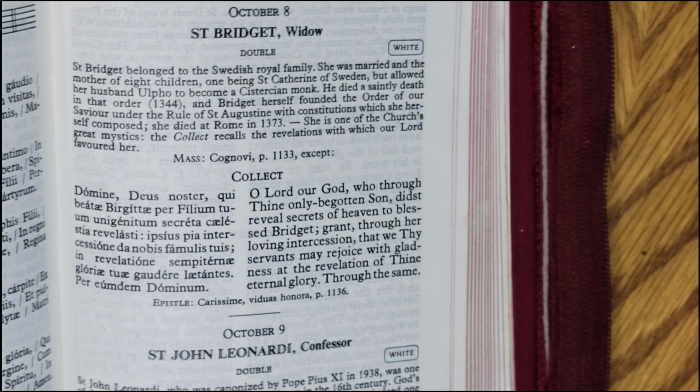So the Church has written a special collect for the Feast of St. Bridget. So you would keep your ribbon on the common Mass, again, Cognovi on 1133, but when it came to the collect, you would turn back to this page, so you'll have a ribbon set for today's date, October 8th, then you'll have another ribbon that's set for the common Mass, which you'll set before Mass.